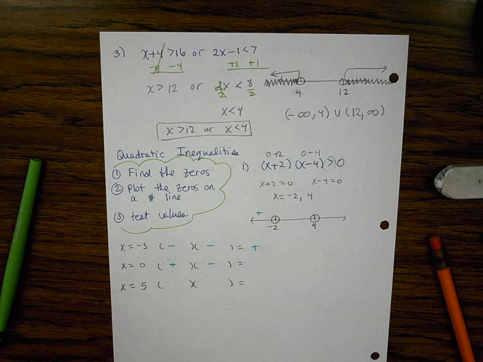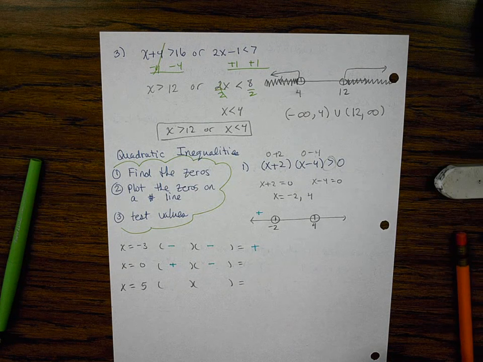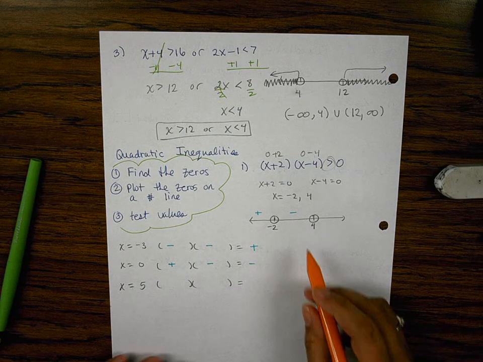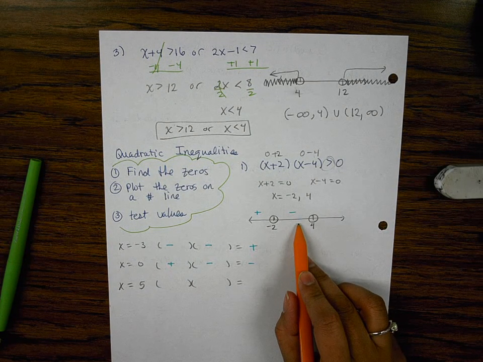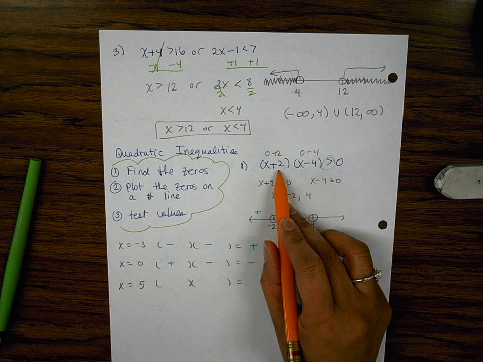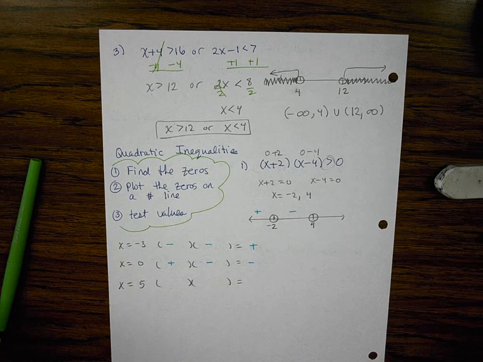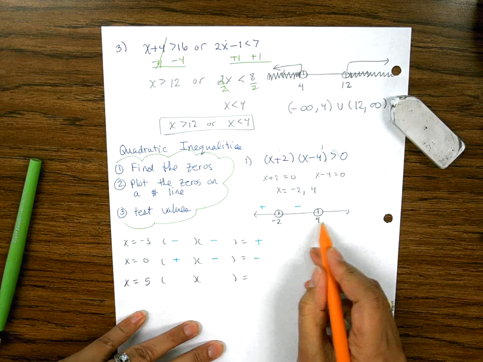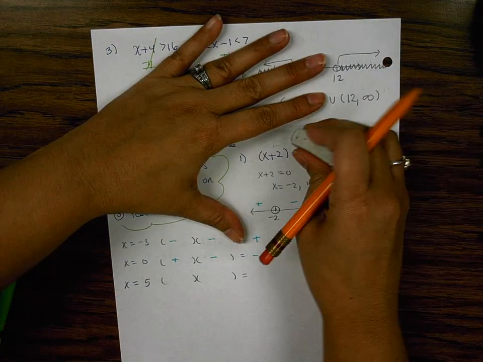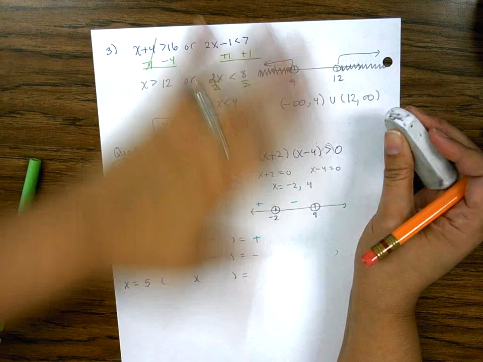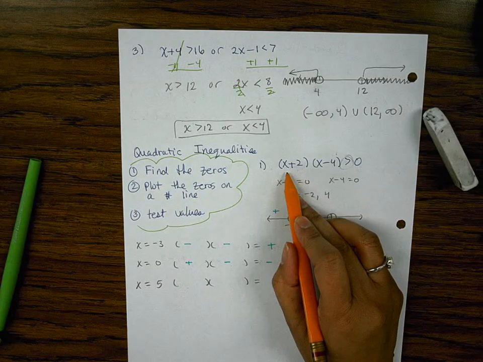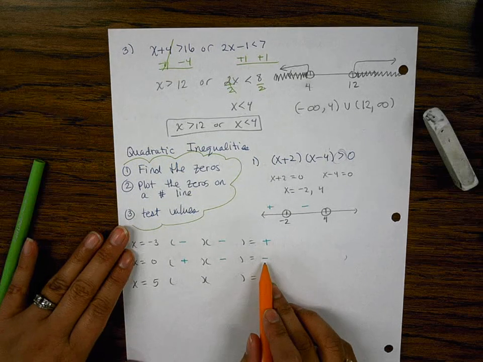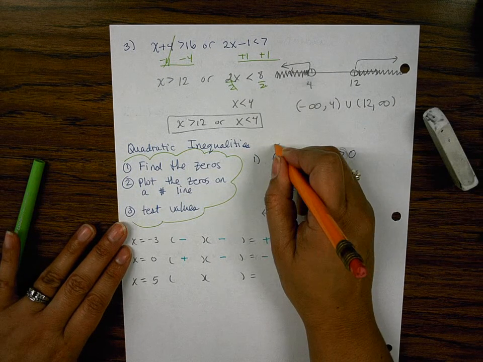All right, I'm going to plug in 0. Again, I'm going to erase this. I'm writing in pencil. 0 plus 2, 0 minus 4. 0 plus 2 is positive. 0 minus 4 is negative. And a positive times a negative is a negative. All right, now that would have worked even if I had picked +3. 3 plus 2 is still positive. 3 minus 4 is still negative. Any number that I picked within this little region right here, -2, +4, would end up being a negative.